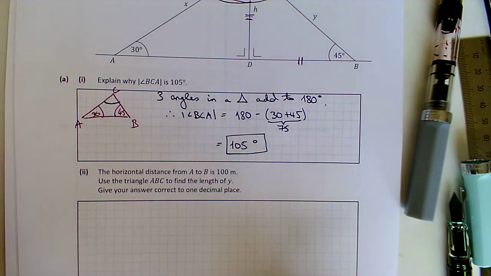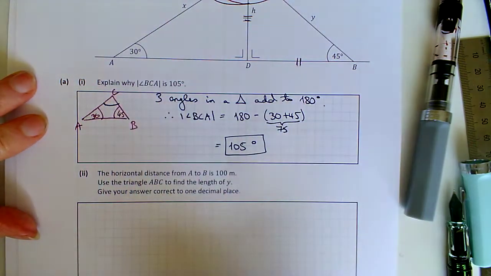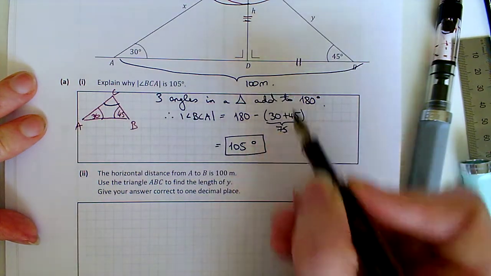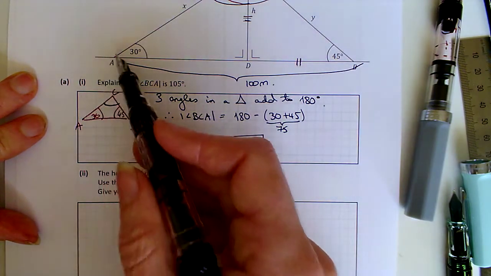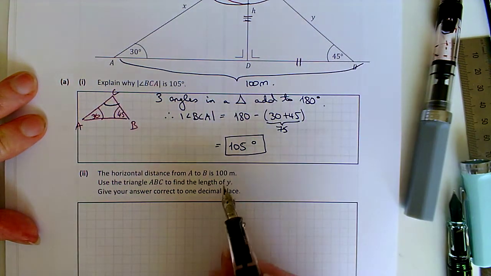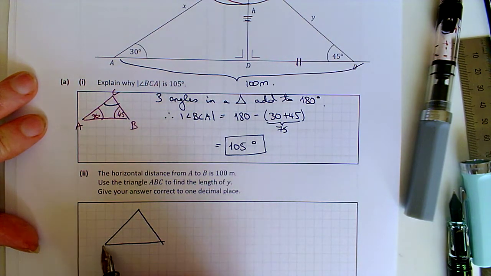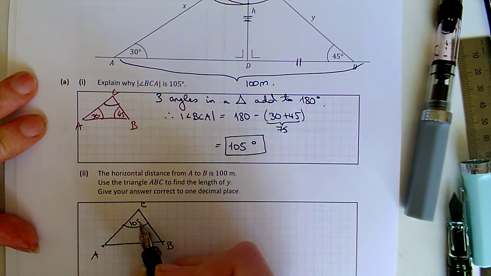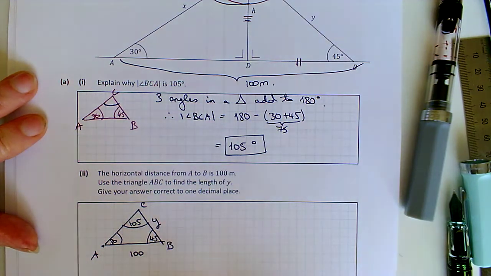Now, they tell us that the horizontal distance from A to B is 100 meters. So there's some trigonometry coming in here now. That's 100 meters. Use the triangle ABC to find the length of y. So let's look what we know, write down what we know on its own diagram. A, B, C, we have 105 degrees here, we've 30 degrees here, we've 45 degrees here, and we know that this is 100, and they're asking us to find this distance y.